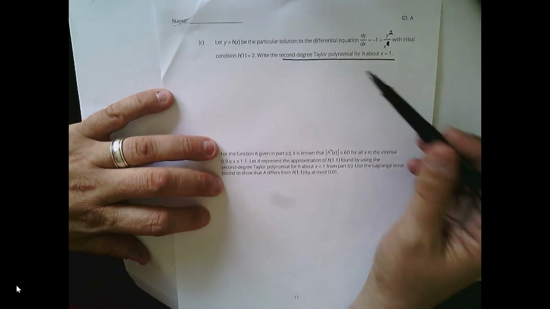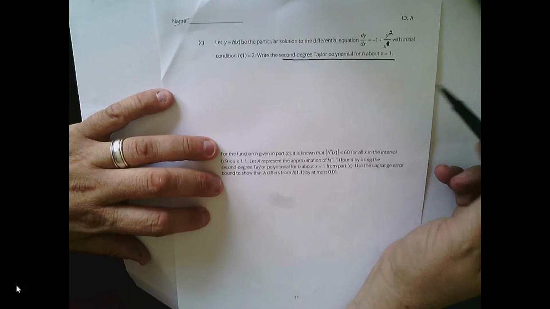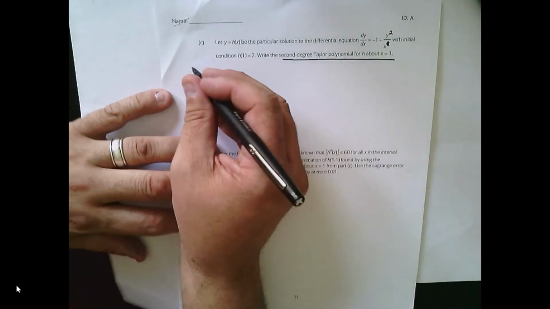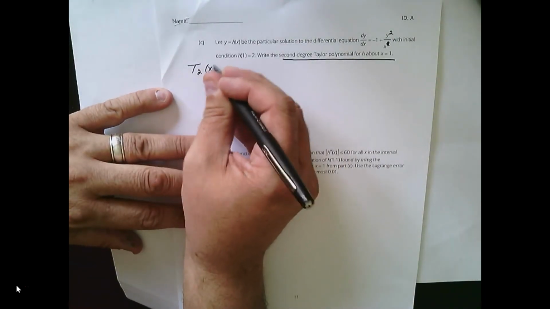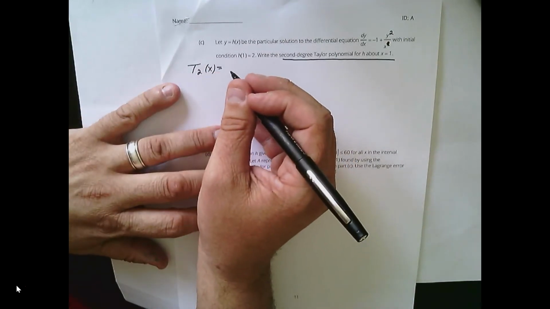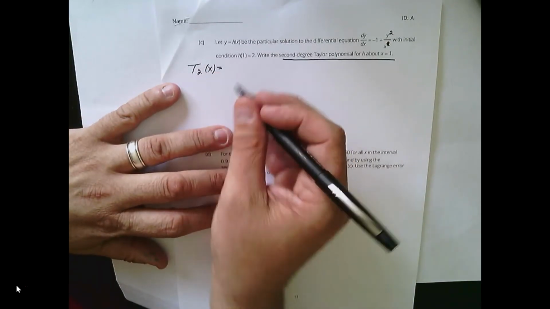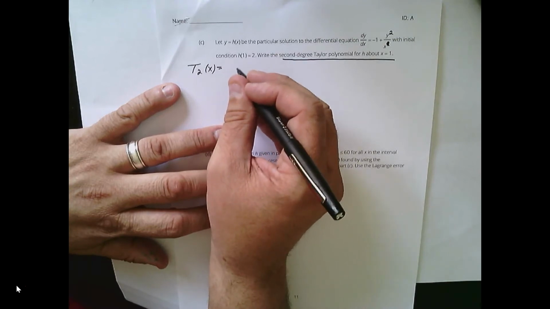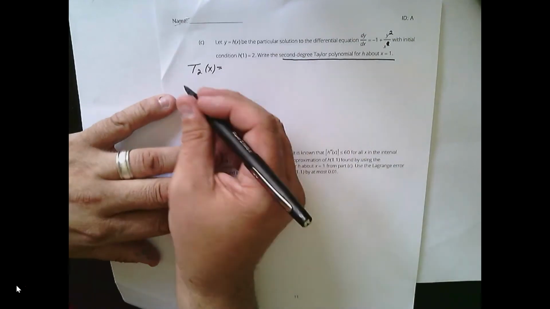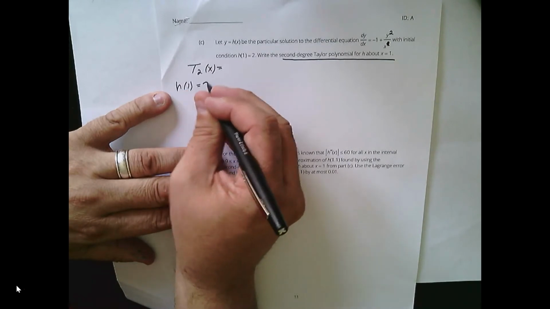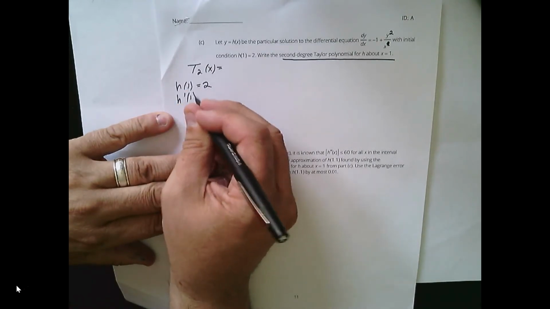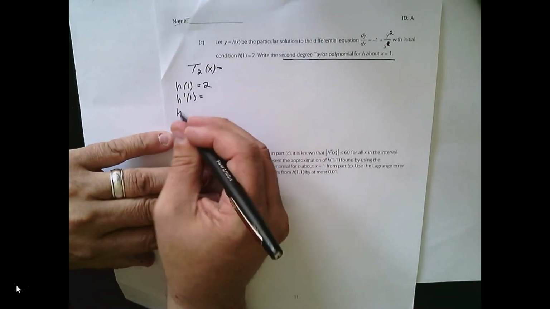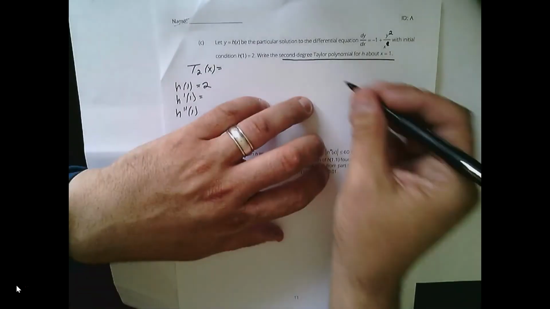Now wait a second. When we write Taylor polynomials, you need to know a couple of values, especially if it's going to be the second degree Taylor polynomial. You need to know the value of your original function at the point. Okay, we've got that. You need to know the value of the derivative, and you need to know the value of the second derivative. So we've got a little bit of work that we have to do here.